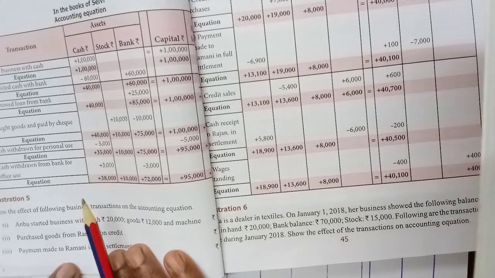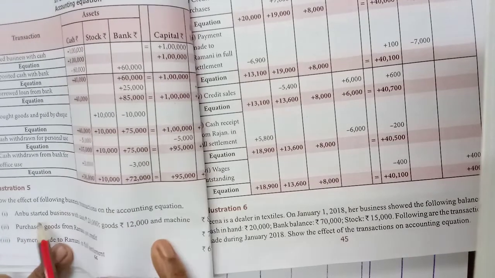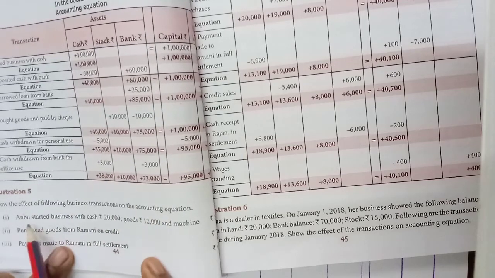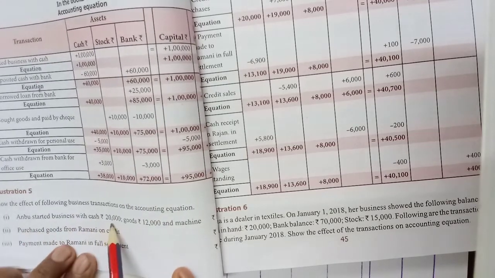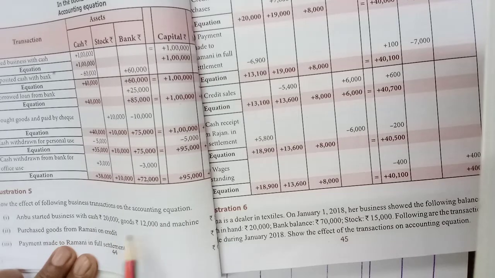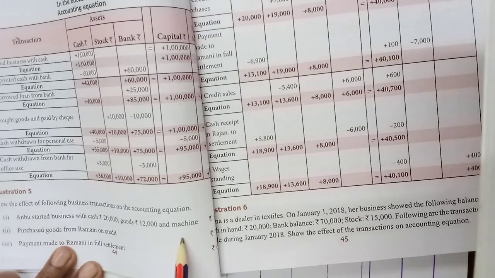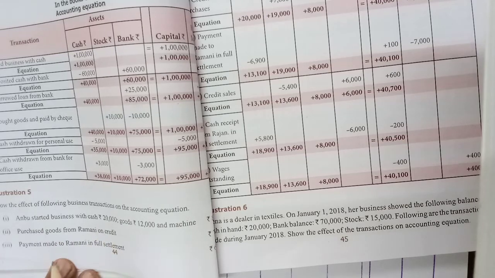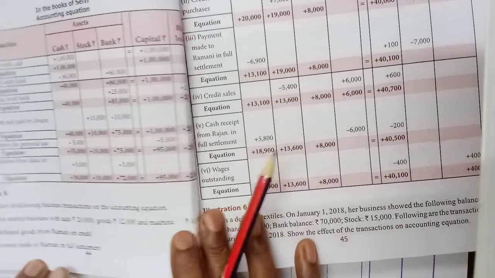Now we will see the next illustration. Show the effect of the following business transactions on the accounting equation. Anbu started business with cash, goods, machine. So here itself 3 assets are coming, isn't it? Then purchased goods from Ramani on credit. Then payment made to Ramani in full settlement.